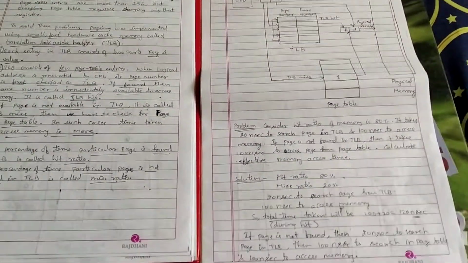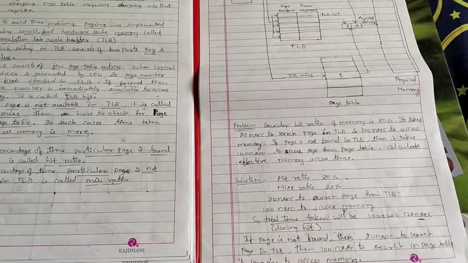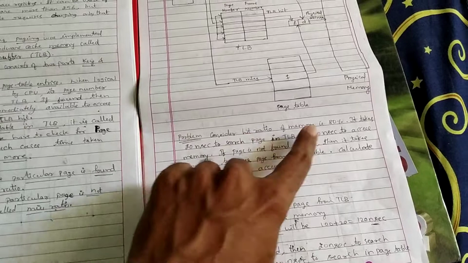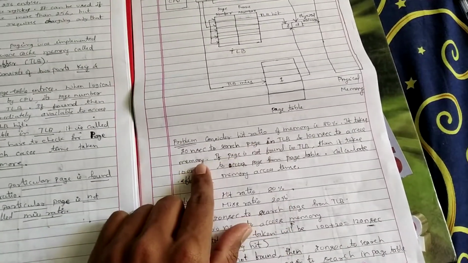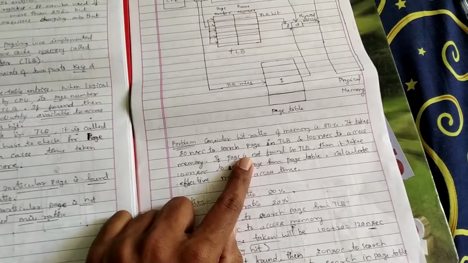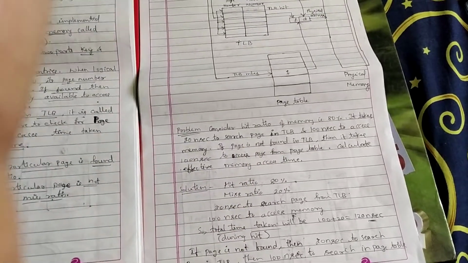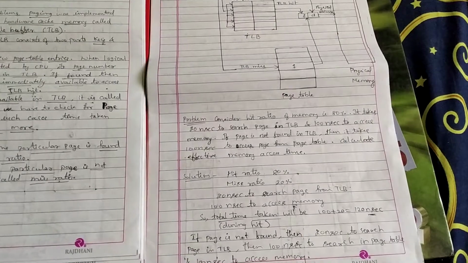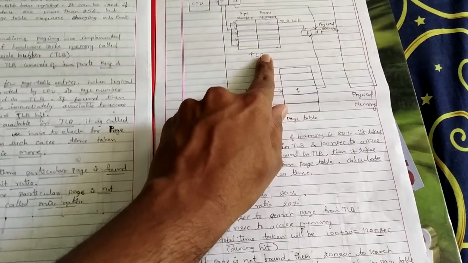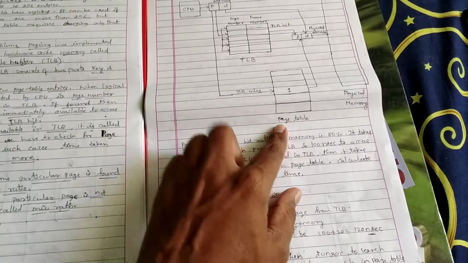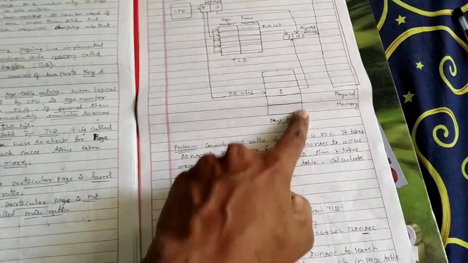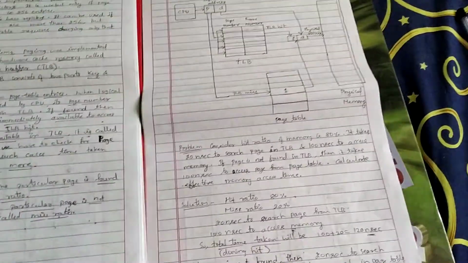They will be asking a problem on TLB like this. Consider the hit ratio of memory is 80% and the remaining 20% will be the miss ratio. Hit ratio means 80% of the time the page which you are looking for is present in the TLB memory. The remaining 20% of the time your page is not present in the TLB, so you have to access the page from the page table.